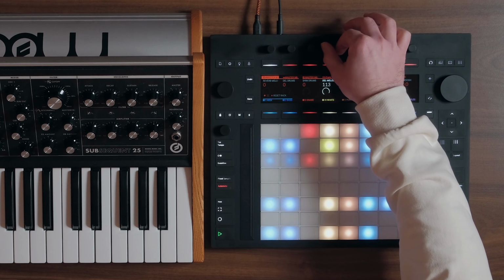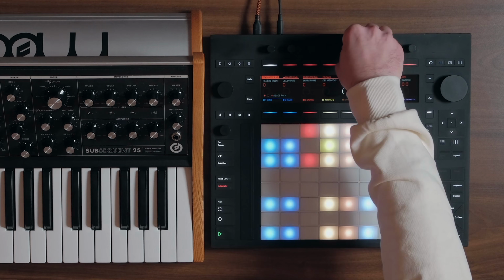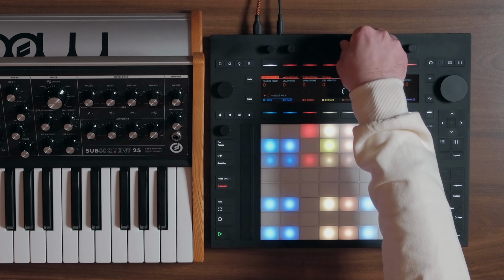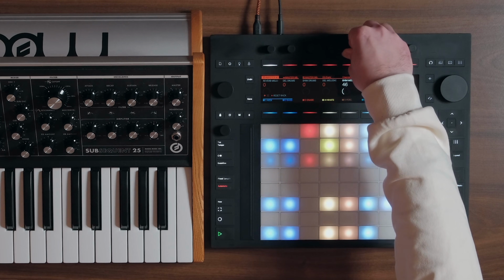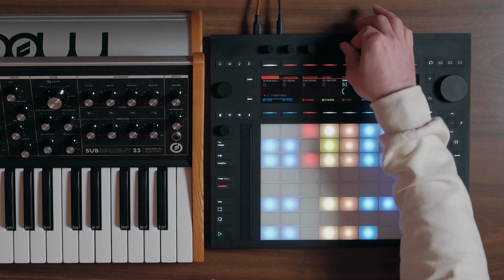Create some really nice effects. The next one is a melodic shimmer, which works extremely nicely for transitions.